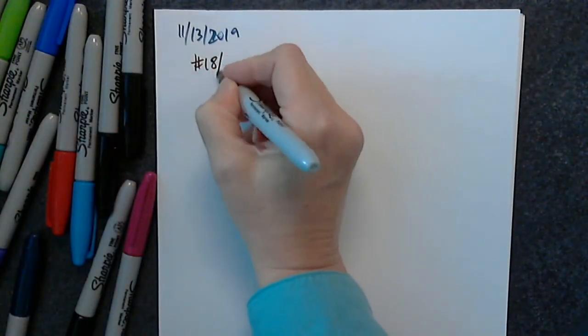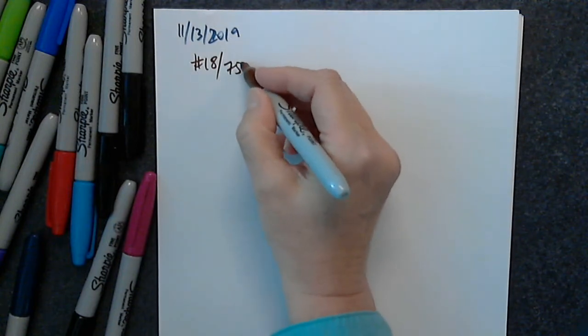I'm going back to a recursive formula, for example, problem 18. Can we start? Okay. So problem 18 on page 752.